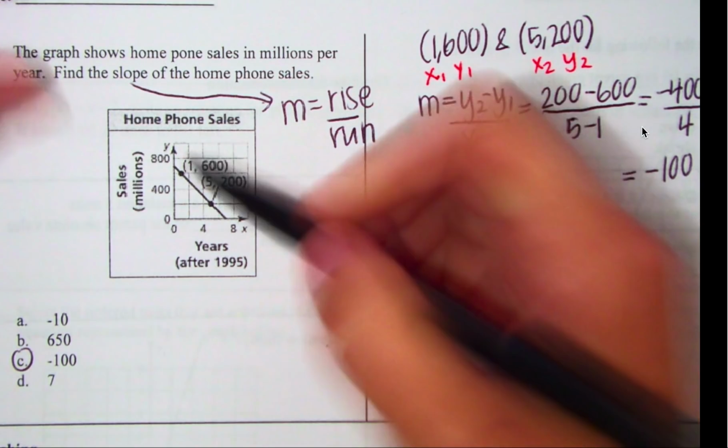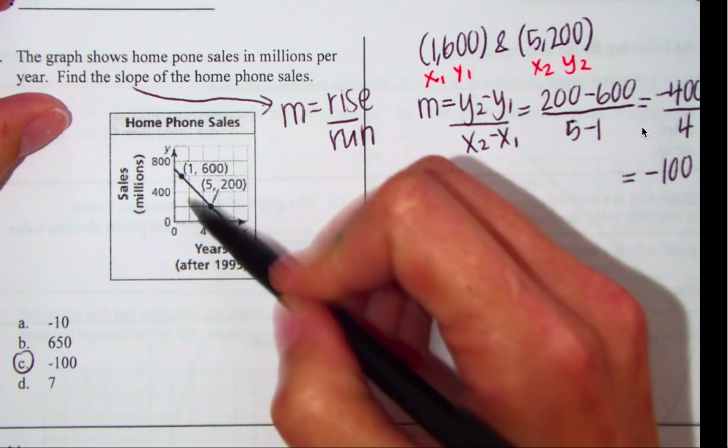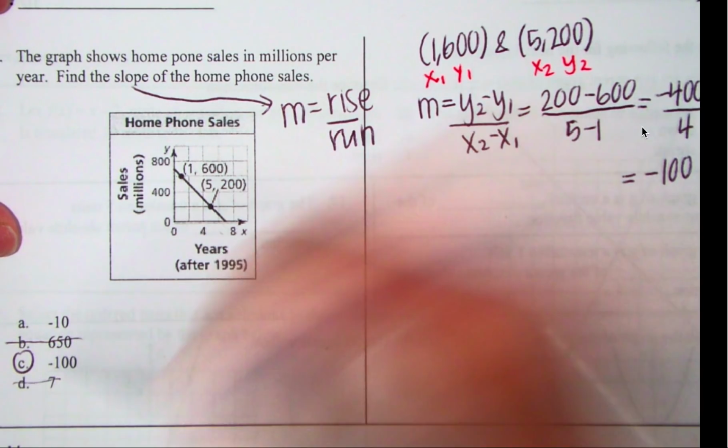And that makes sense because this line is falling. It's a negative slope. So we definitely know our answers weren't B and D.